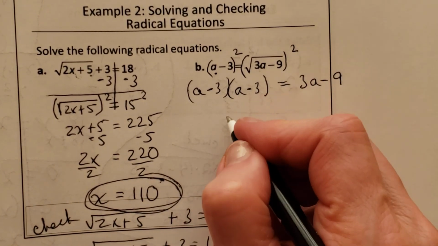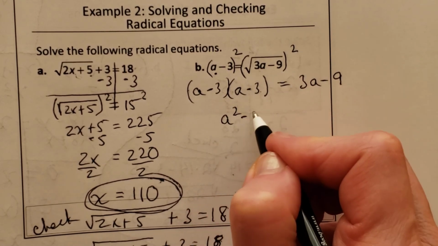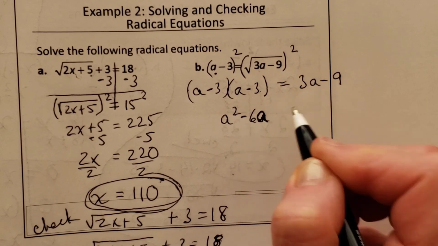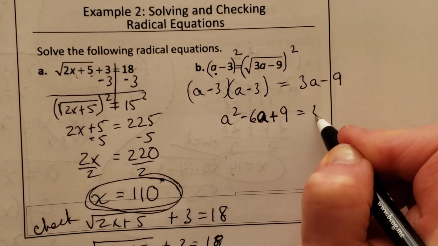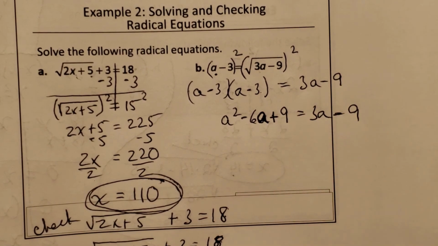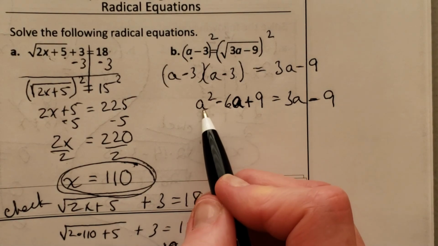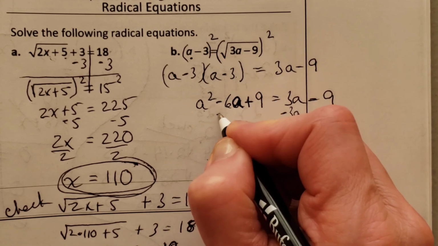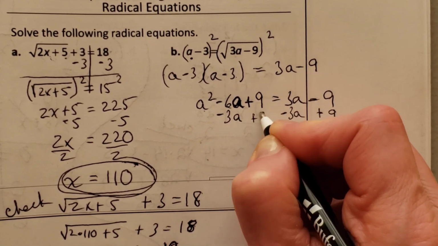So a times a is a squared, and then I'd have negative 3a minus 3a. Well, negative 3a minus 3a is negative 6a. Negative 6a. And then negative 3 times negative 3 is positive 9. All right, I want my a squared to be positive, and it is, which means I'm going to subtract 3a from both sides. And I'm going to add 9 to both sides.